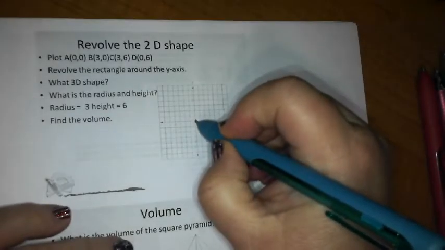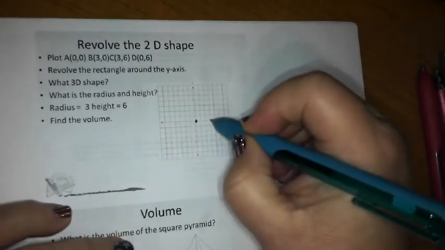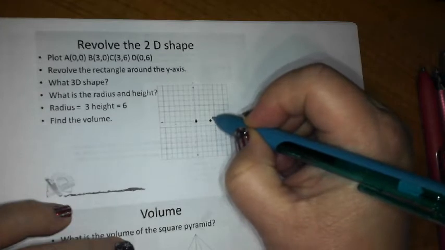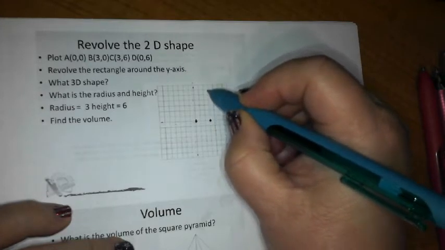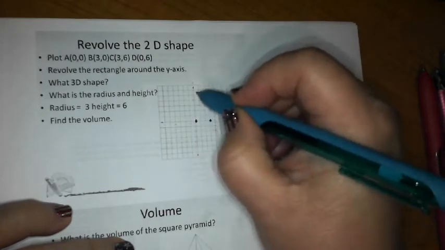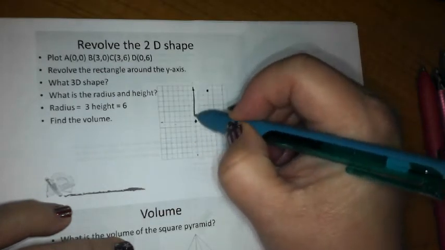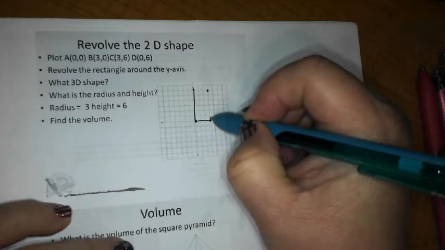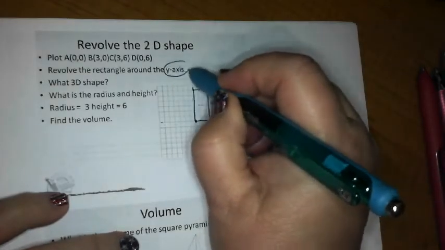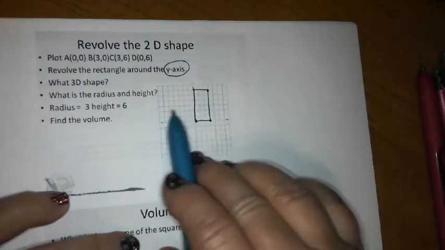Here's another revolve a shape question, so we'll take a look at that. This one has us plotting 4 points: (0, 0), (3, 0), (3, 6), and (0, 6). So this time we have a rectangle. This one really is like the revolving doors at the library because it's a rectangle. We're going to revolve it around the y-axis, so we know that it's going this way.